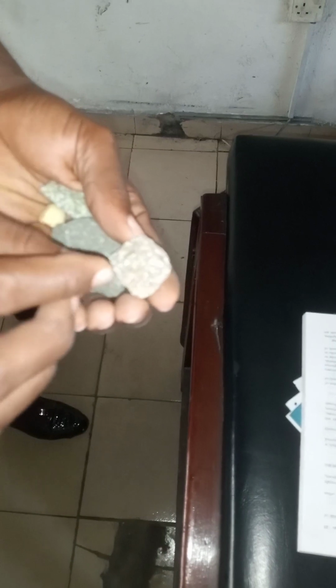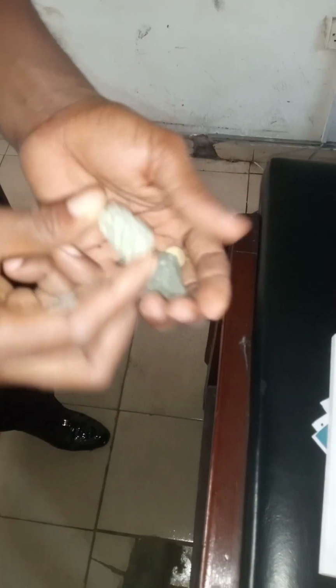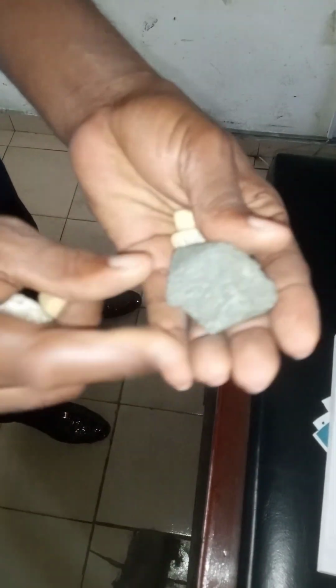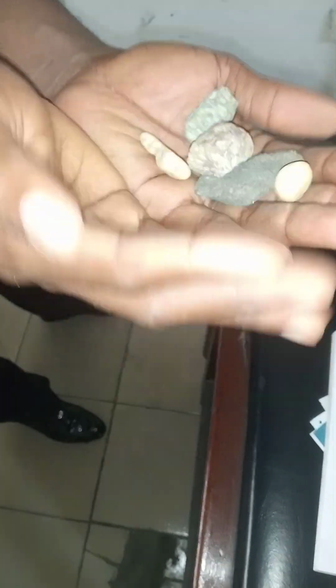You can see the rock. You see this one is crystalline. You see how it's shining. You see the uniformity. It does not occur in layers. If you break this one down, inside is shining like these ones. Though the crystalline content of this one is higher than this. These are all igneous rock. They are formed through cooling and solidification of molten magma.